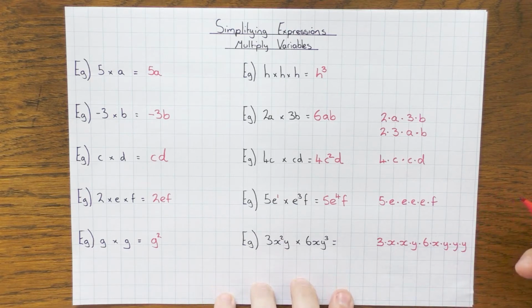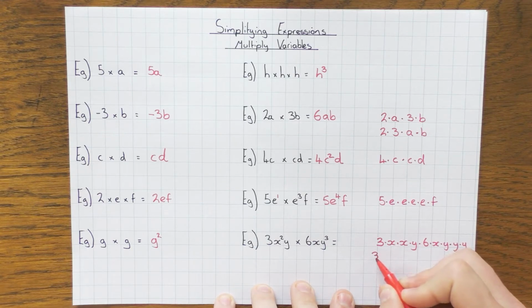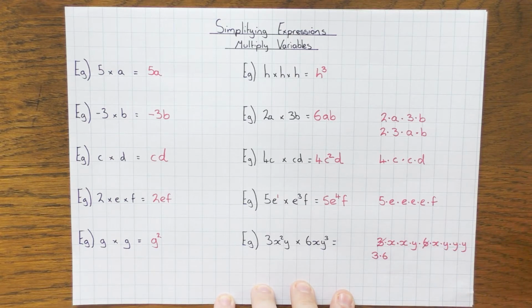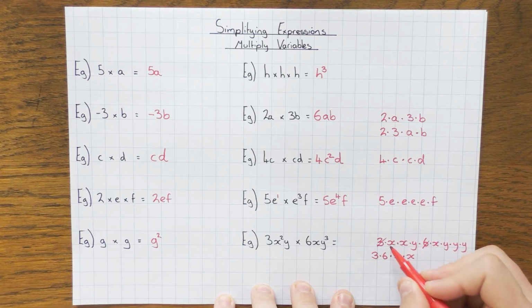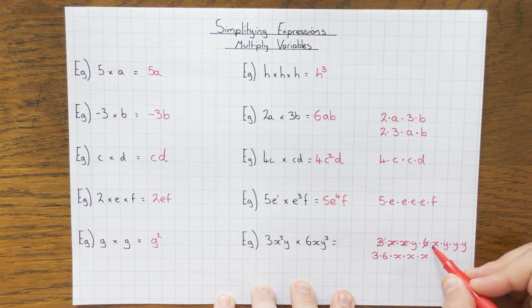This time I do need to rearrange it. I'm going to put all my numbers to the left first, so I have a 3 and a 6. So 3 times 6. You can cross them off when you've done them if you want, just to make sure. Then I'm going to do my x's, because that's what's next in the alphabet. So x times x. Done those two. And I've also got a sneaky one there, so make sure you go along and get all of them. And then, of course, I have my y's.